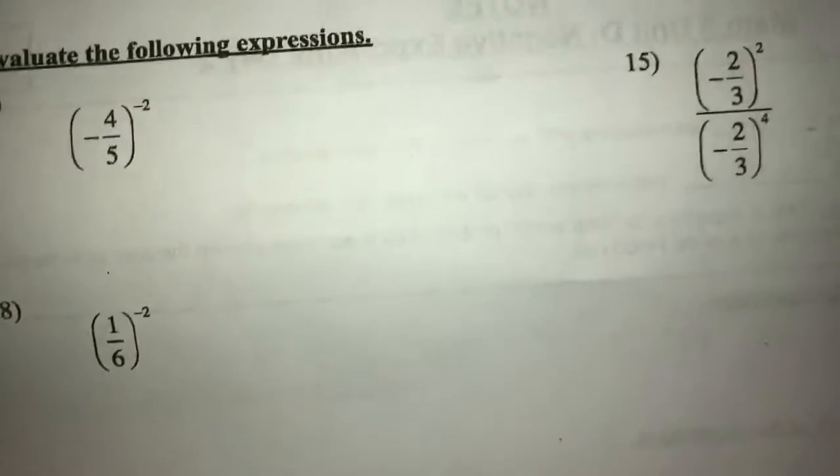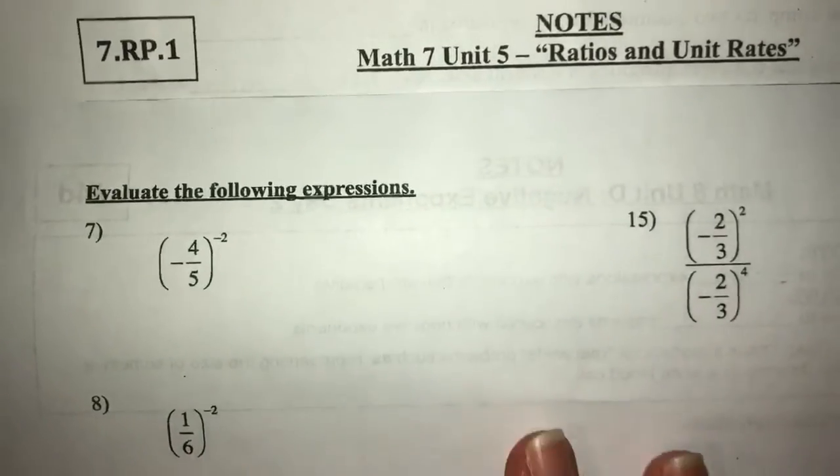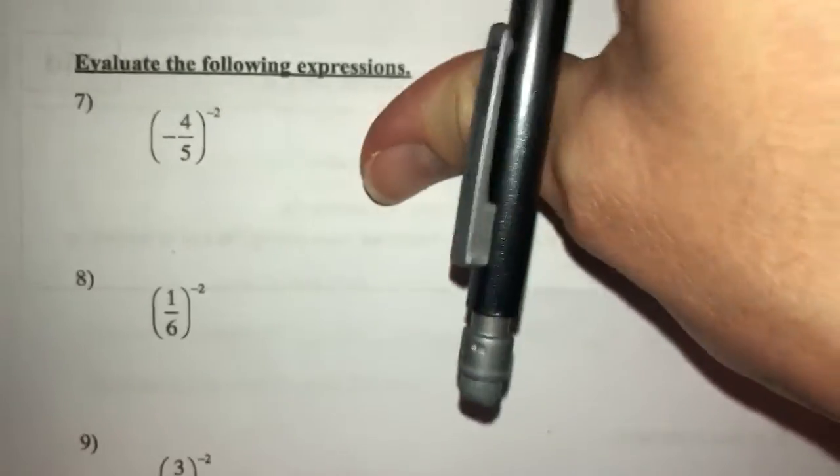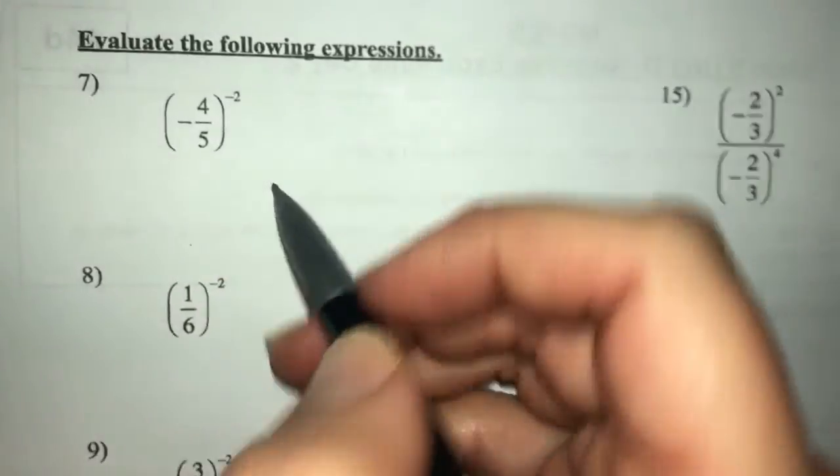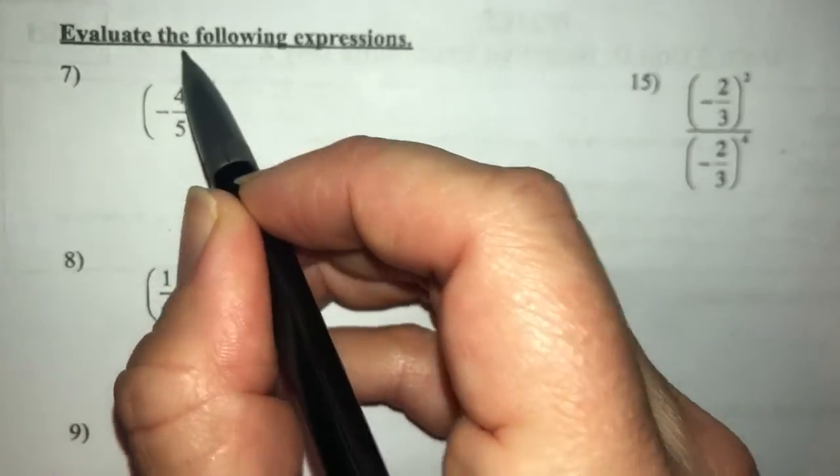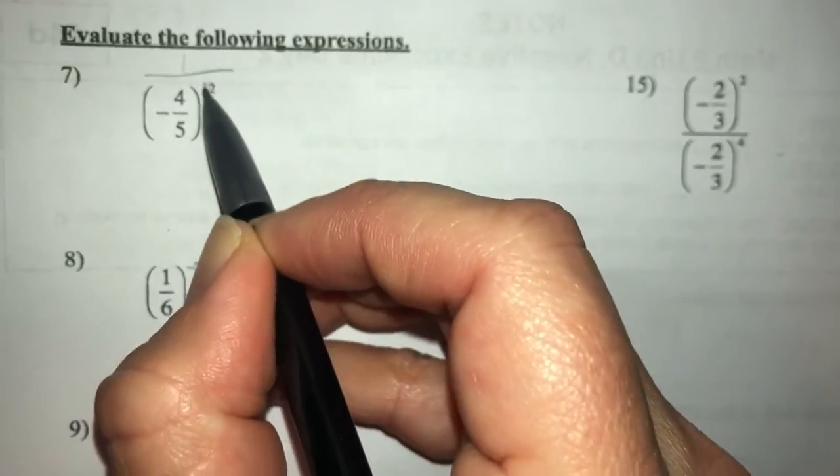Okay, let's go ahead and look at the back. Evaluate the following expressions. So we're still evaluating on these. So I'll only do a couple of these that are the same as before. We'll look for any interesting cases, and then that'll be it for the day. So we see a negative exponent. We put a 1 on top, changes the sign.